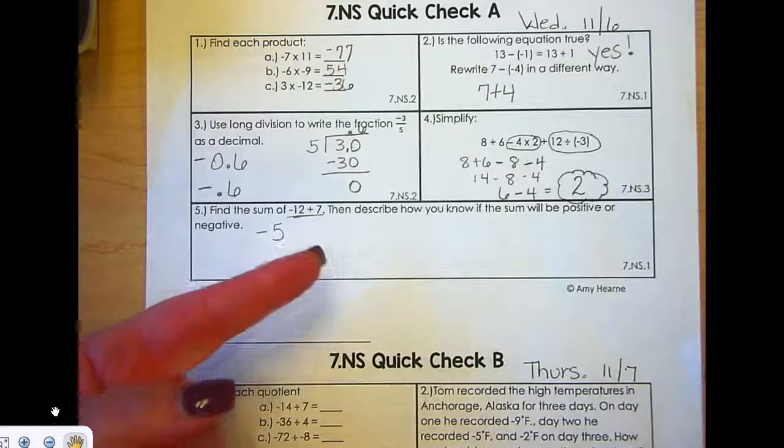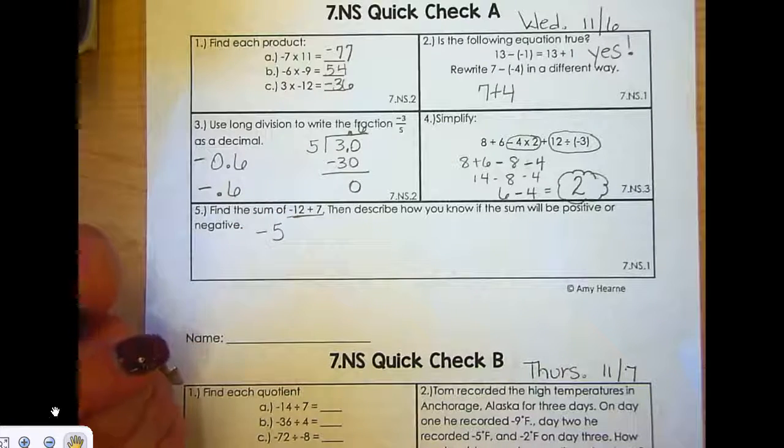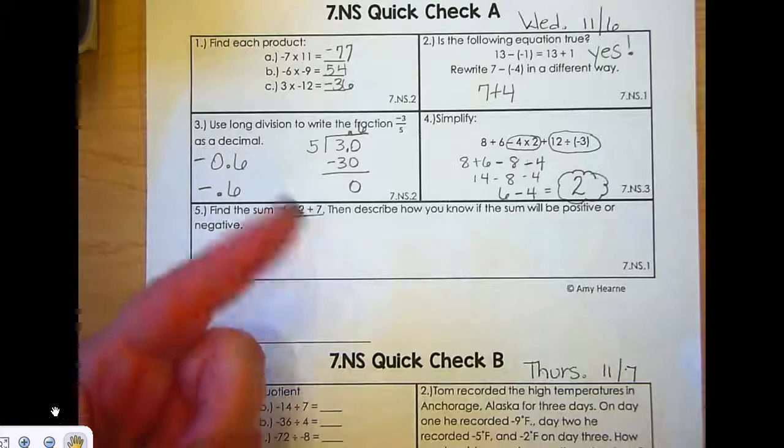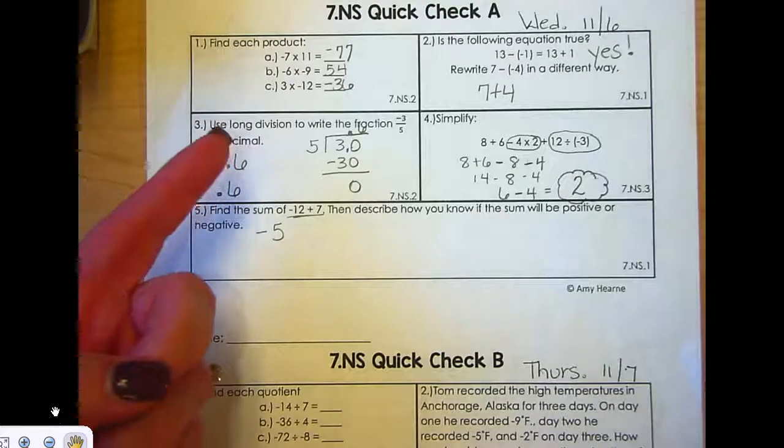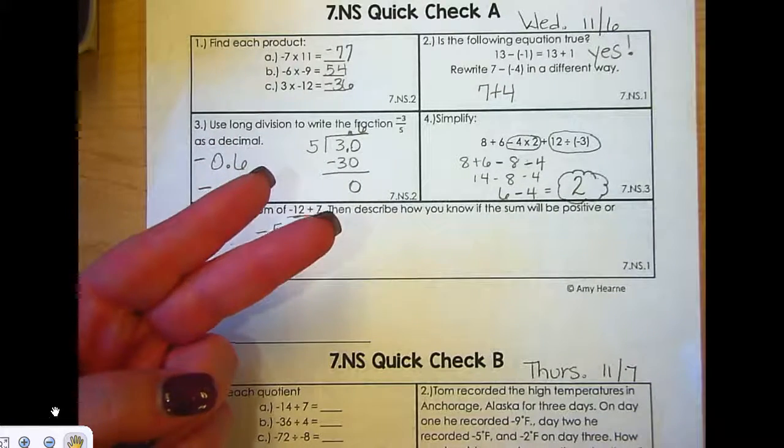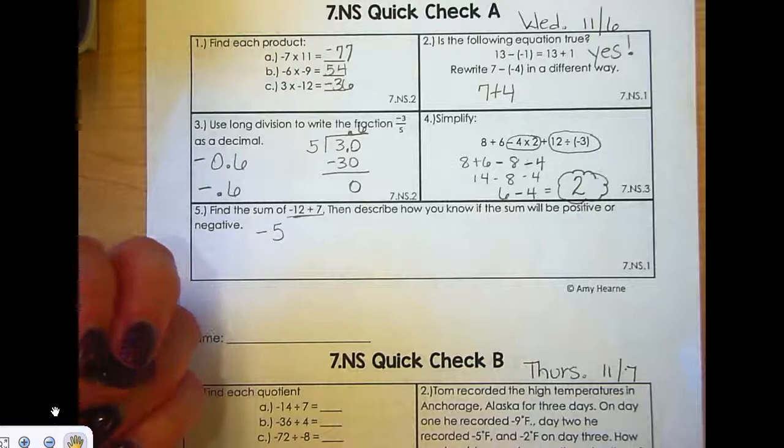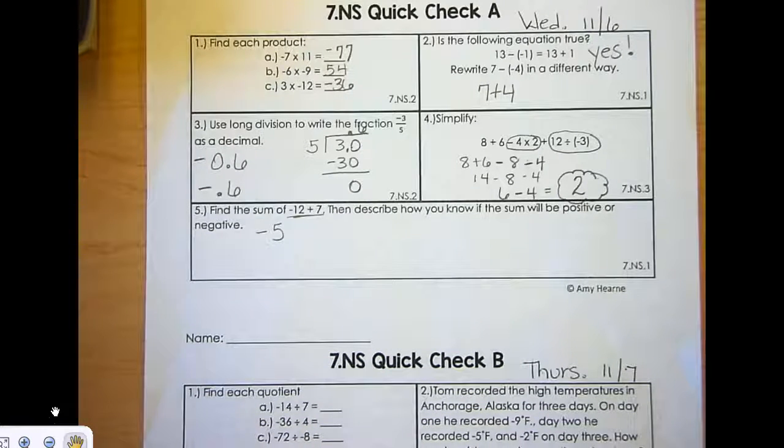If the one with the larger absolute value is negative, right? Yes. So let's talk about, we have a strategy with counters, and we have a strategy with the number line. Can anybody tell me about those 2 strategies? Jackson.